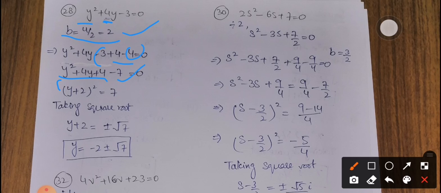Now this is going to be (y + 2)² = 7. Now taking the square root on both sides, here is the final result. Then we have question number 30, 2s² - 6s + 7 = 0. Here you can see that the coefficient of s² is equal to 2, which is not equal to 1.